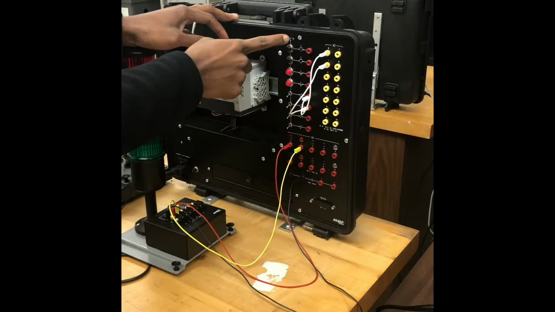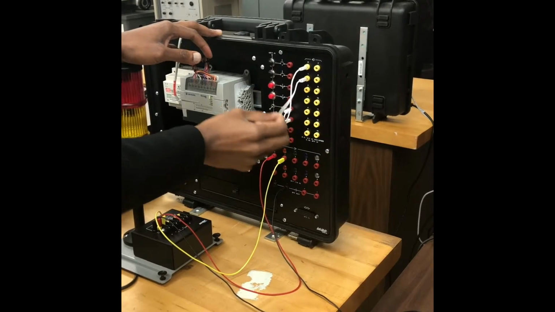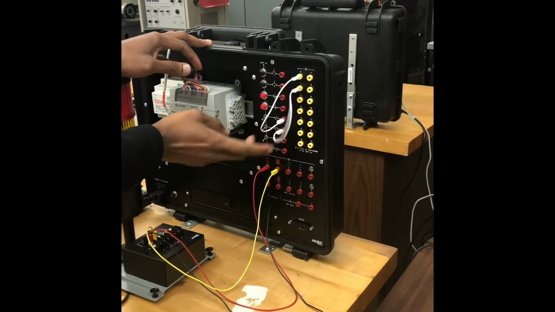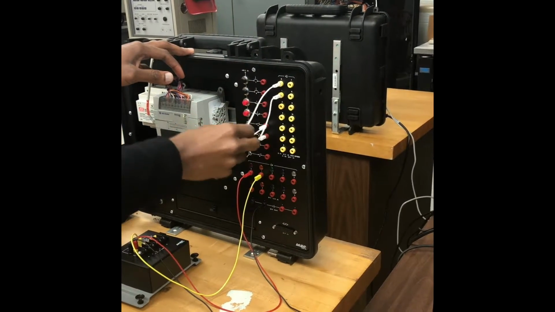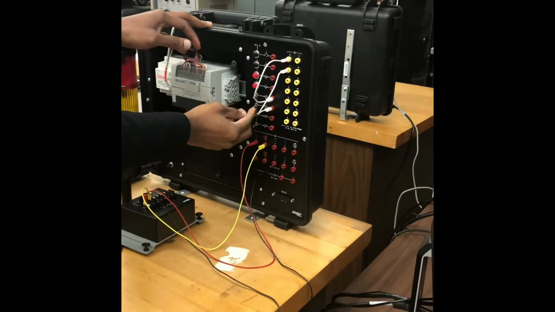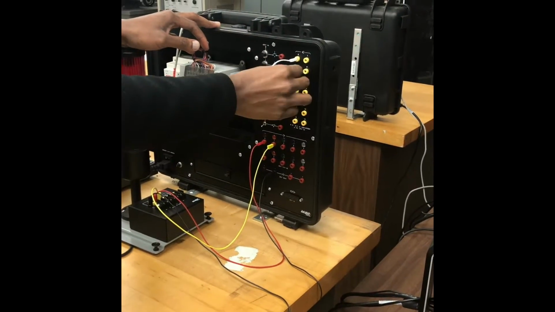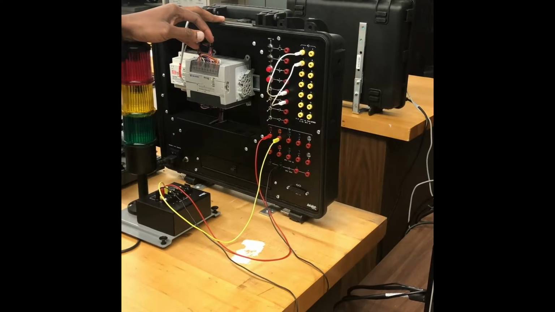Notice this has 24 volts already coming to it. When the switch is closed, we have a cable connecting this 24 volts passing through the switch, and it goes in through this wire into port 0. That's why we can see it active. Likewise, this switch is connected to port 1. So this is the input going into the PLC. It's reading the inputs and changing the outputs.